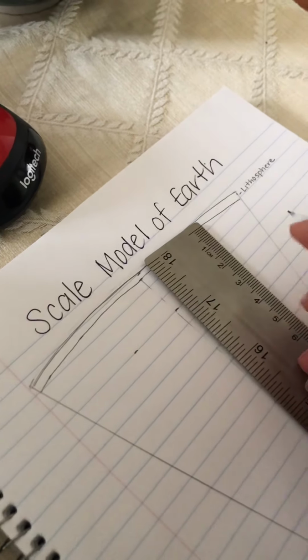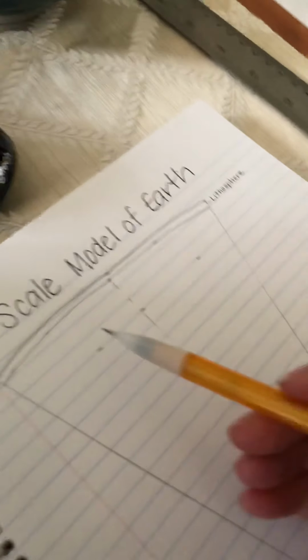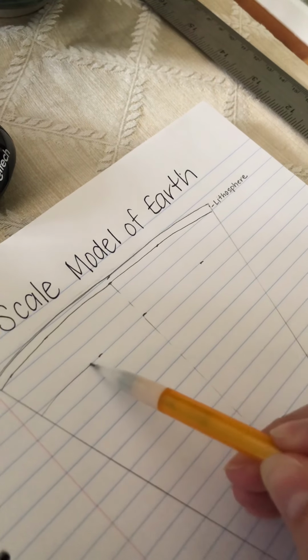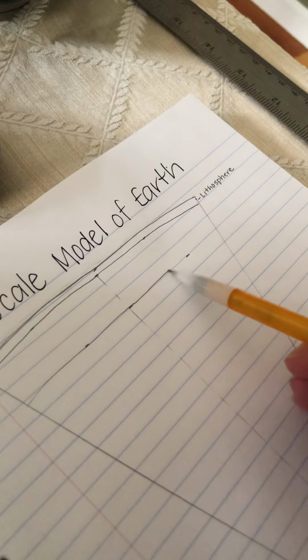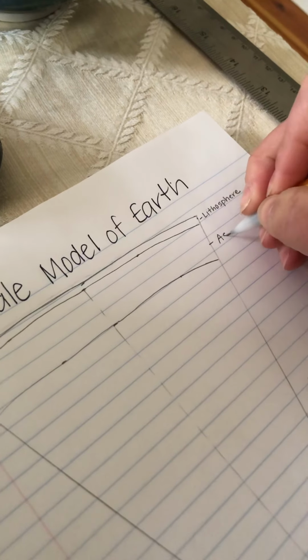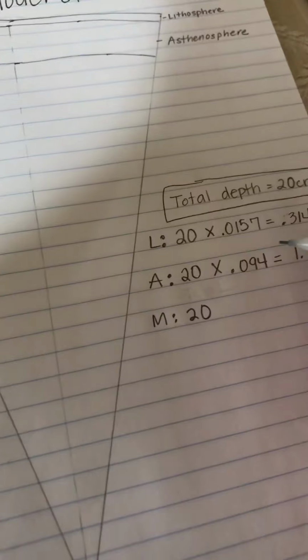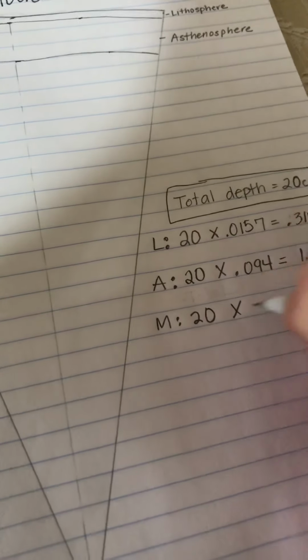Over here once, 1.88. And then I sketch in my connect-the-dots line here. And I'd label this asthenosphere. Okay, I'd continue this process for the mesosphere, multiplying my whole by the scale factor and continue drawing along.